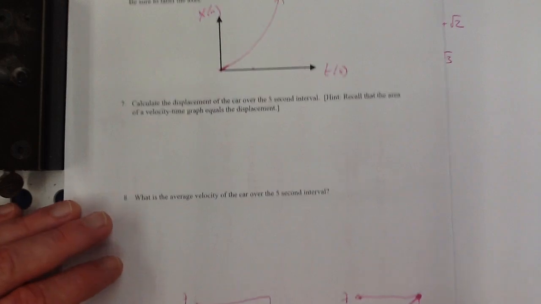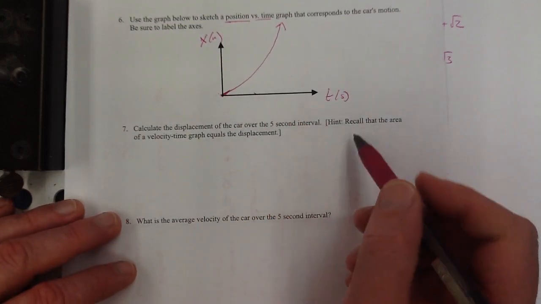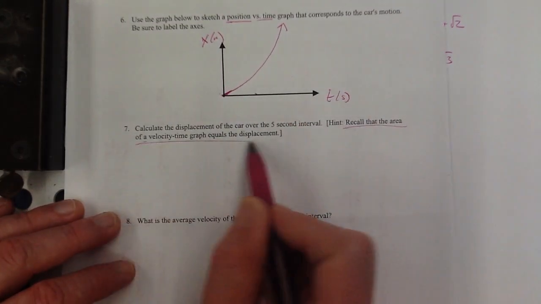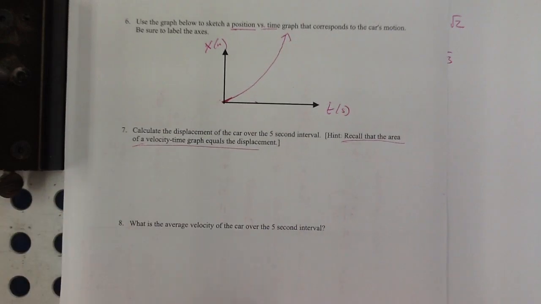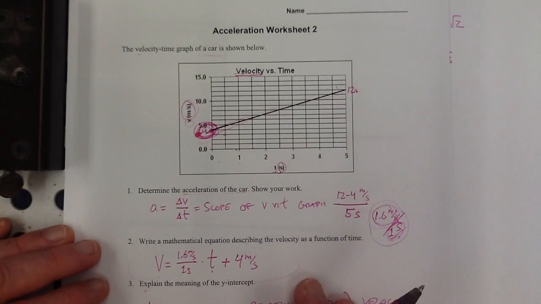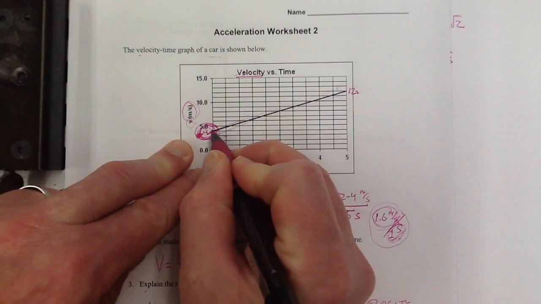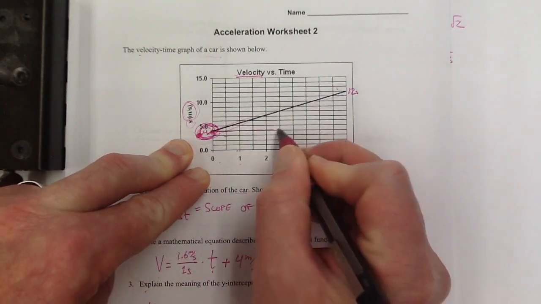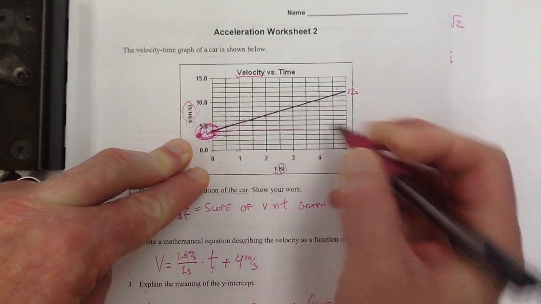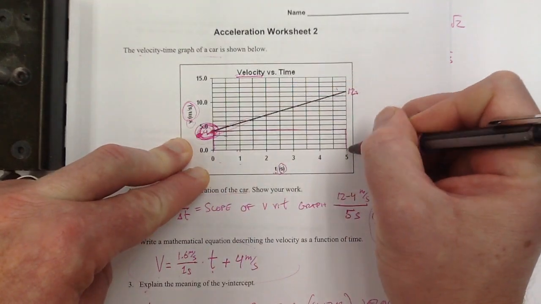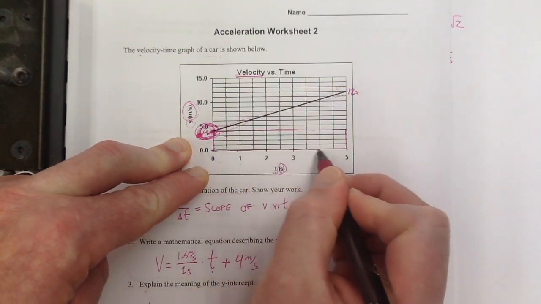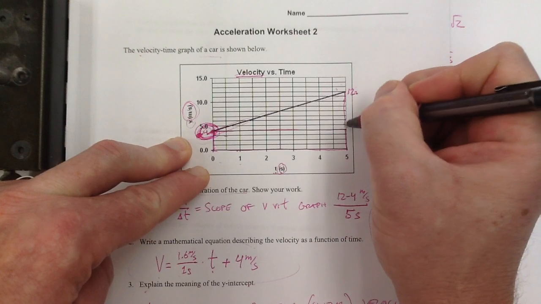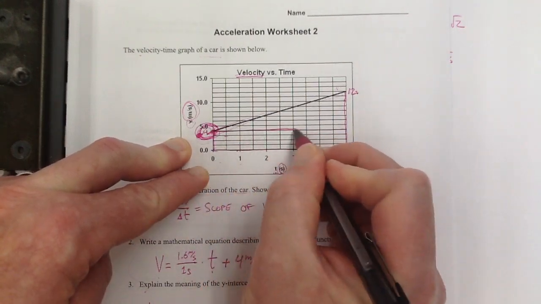Calculate the displacement of the car over the 5-second interval. And just a little hint here, we can do that by finding the area. So let me go back to here. I'm going to make this into a rectangle and a triangle. And then I'll just add those areas together.